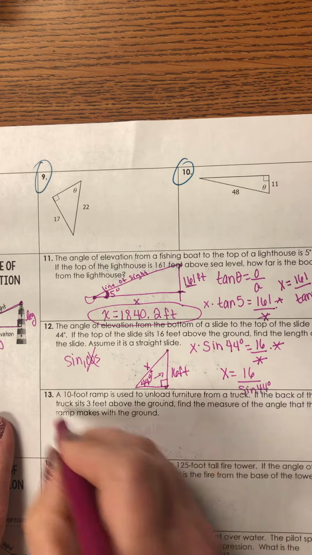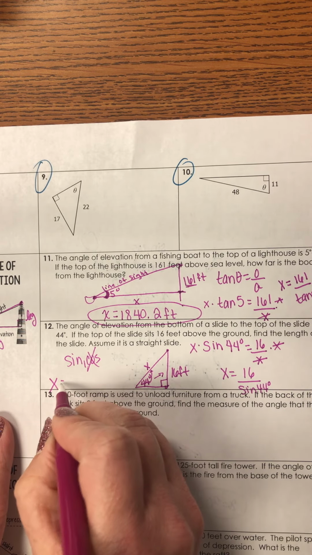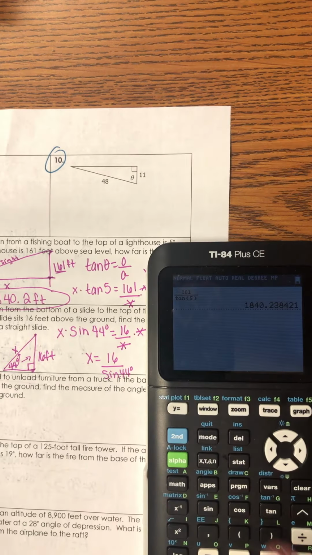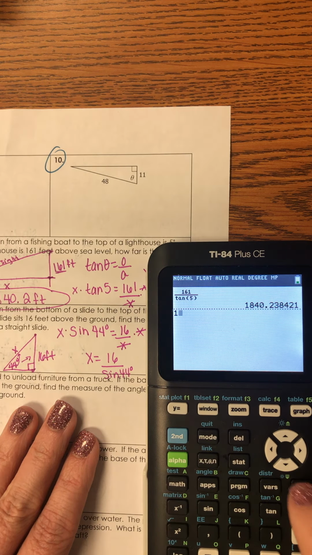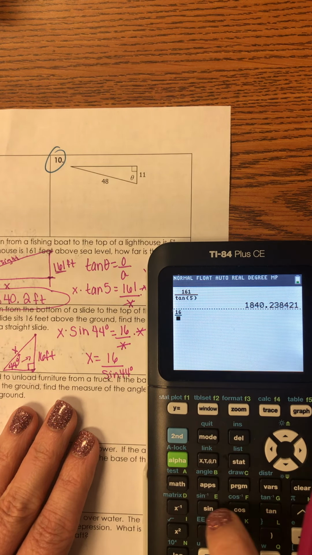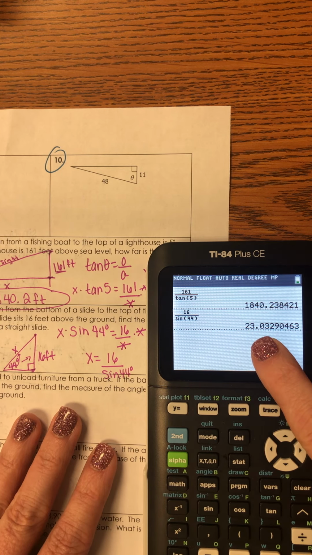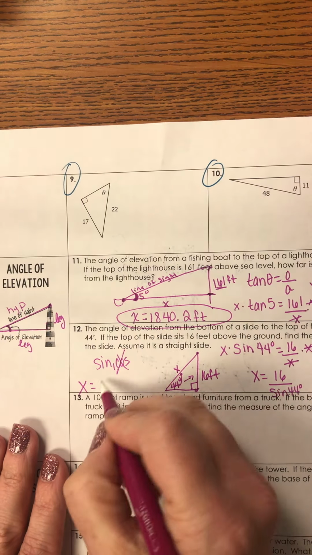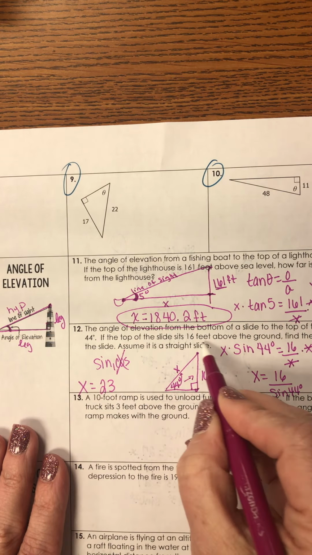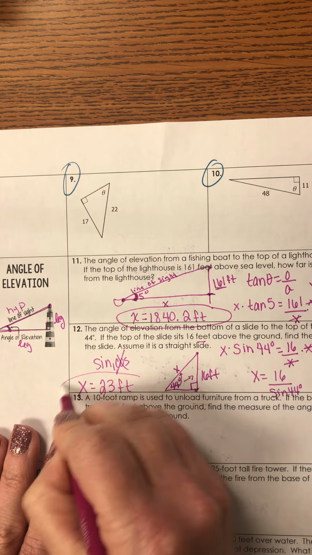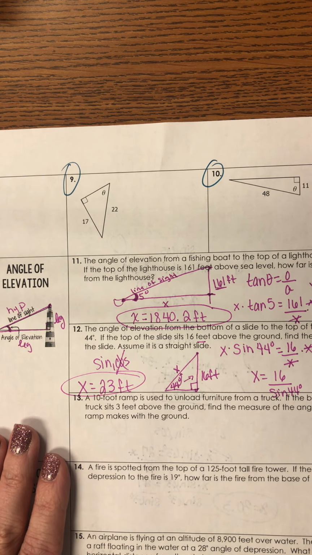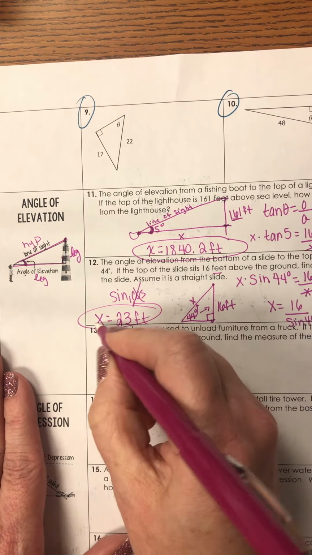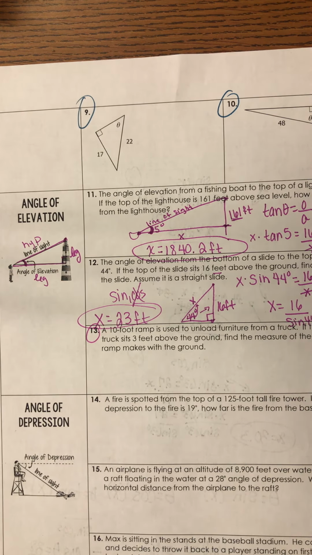So to find the length of the slide, x, let's plug this into our calculator. We'll have, alpha x, 16 over the sine of 44 degrees. Let's do one decimal place, and we'll get 23.0, which is going to be 23. We're talking about feet, so we'll have 23 feet as the length of our slide. Now I want you to do number 13.